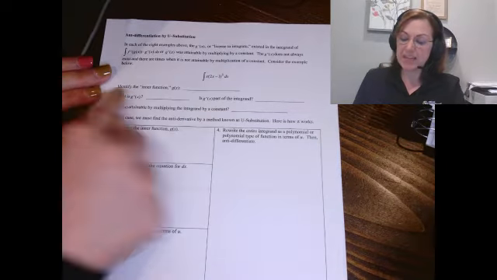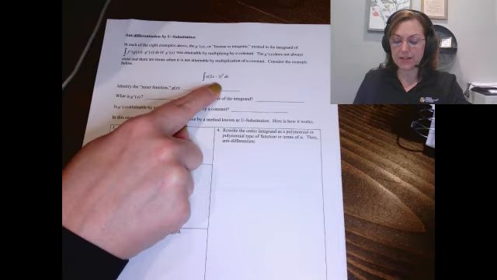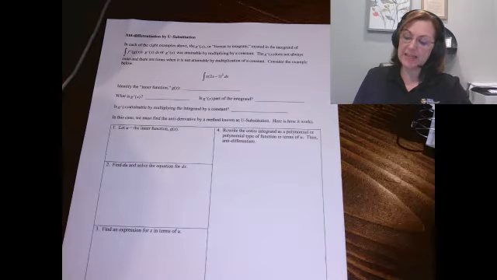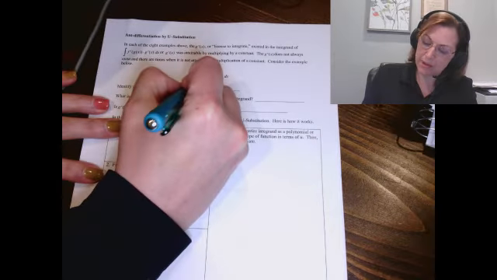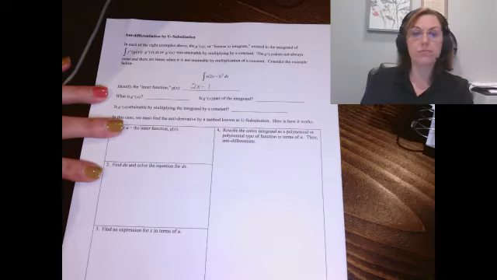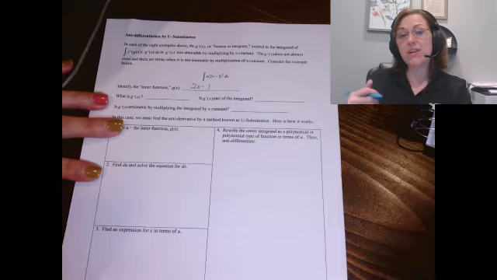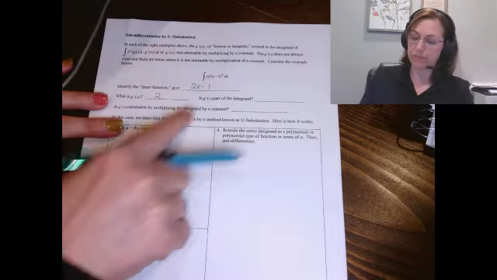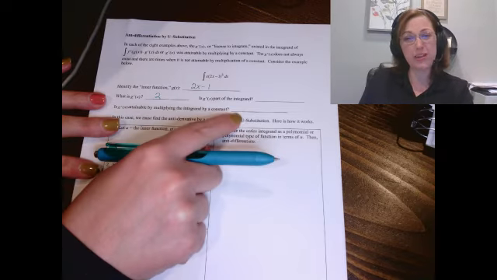Okay. In this example, I want you to see that the inner function is actually the 2x minus 1. So the derivative of that would be 2. Is this 2 in the integral?